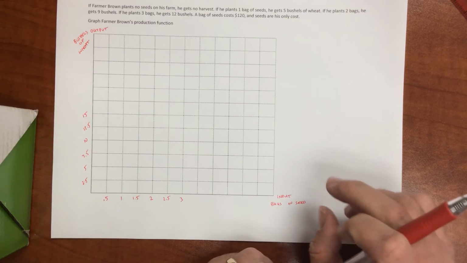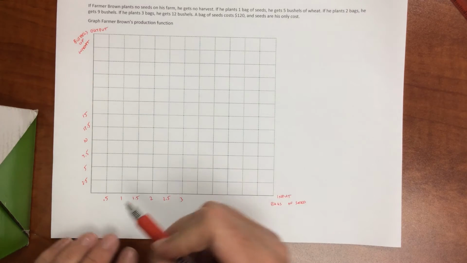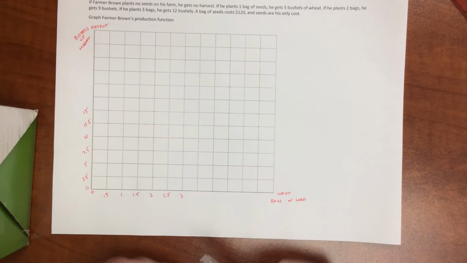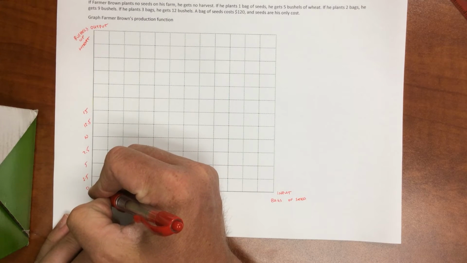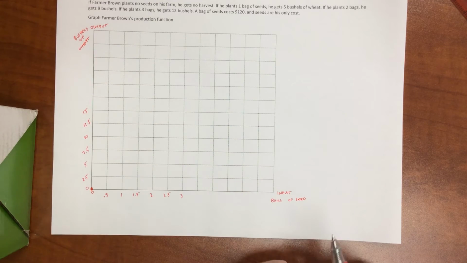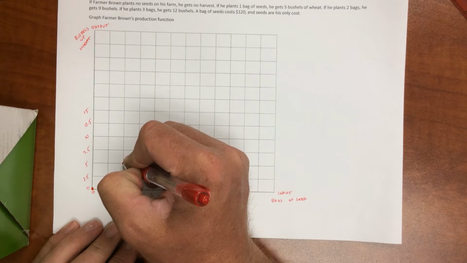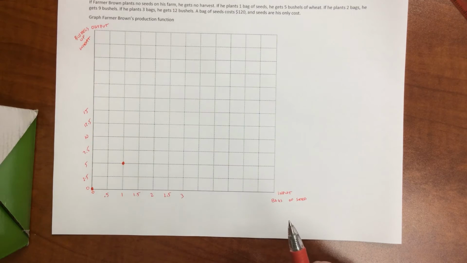All right, so the information we have is given that if we plant 0 seeds, we get 0 bushels of wheat. And that makes a lot of sense. So here is our first point in our production function. The next point is if I plant 1 bag, I get 5 bushels of wheat. So there's my next point in the production function.